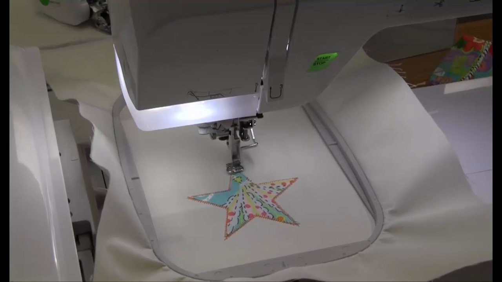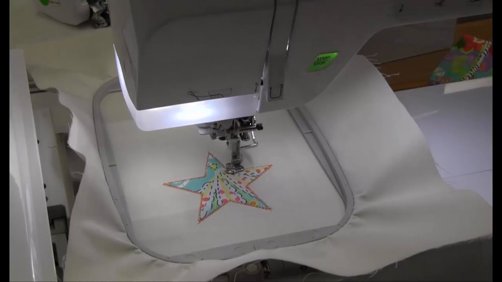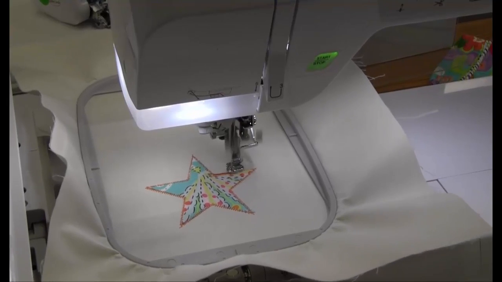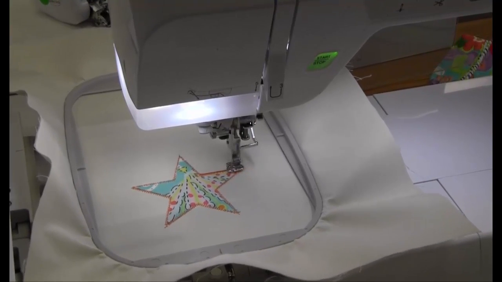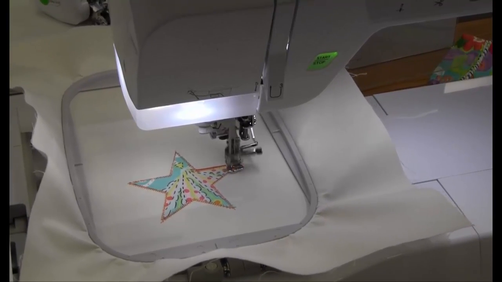And this would be the step after which we would normally trim the edge. We're not going to have to do that though. So we just go ahead and put the foot down and proceed. So it's now putting down my satin stitch. It's going all the way around, perfectly hugging the edge.